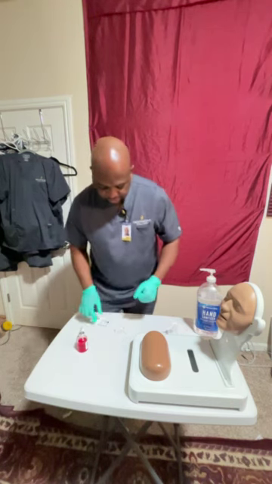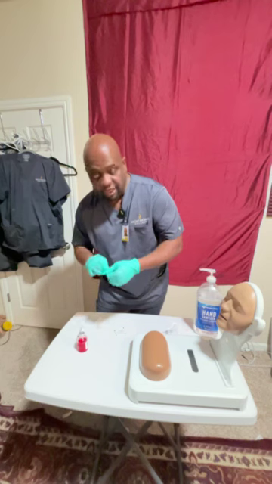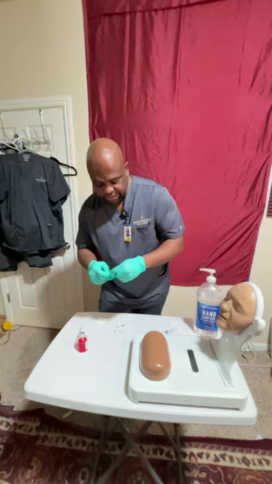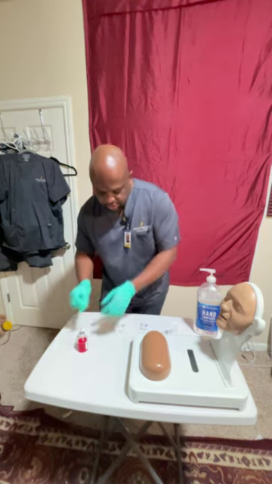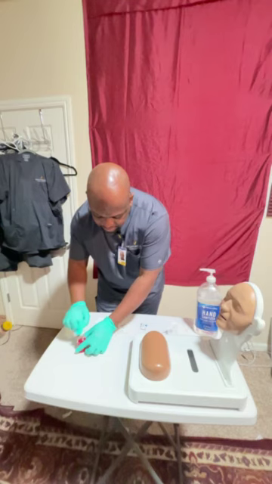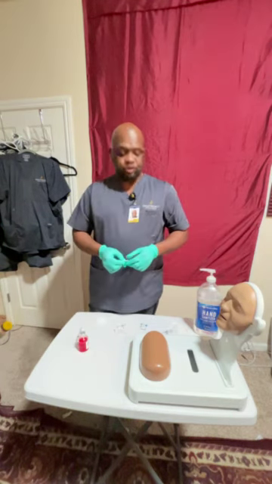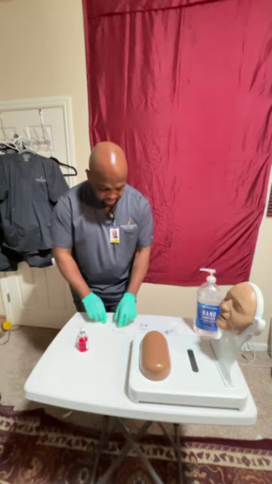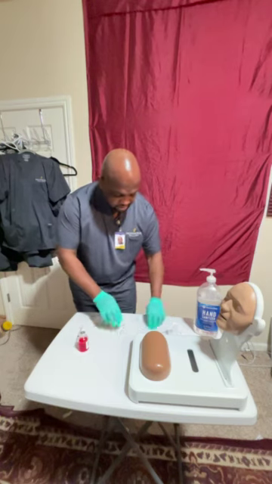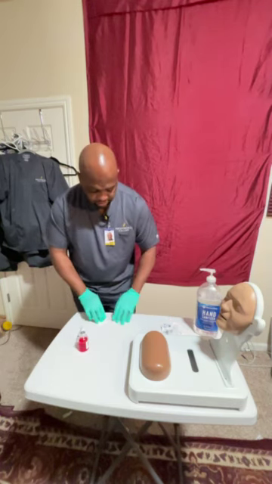Okay, now from there I am going to wipe down with my alcohol wipe the top of the medication bottle. Right, just wipe that down. Good. I'm going to let that air dry. Right, let that air dry. Let's put that there on the side.